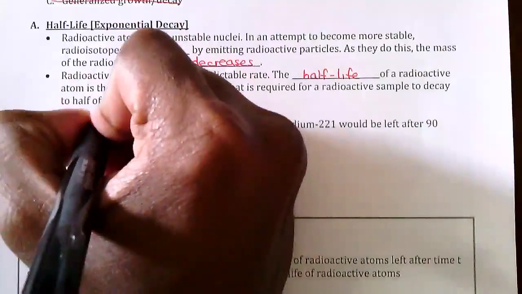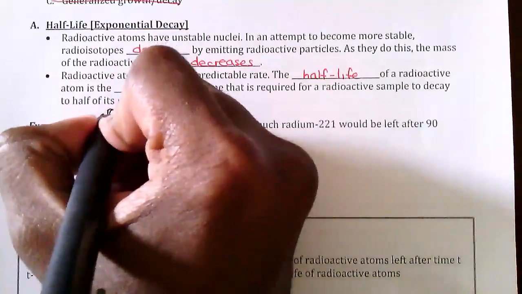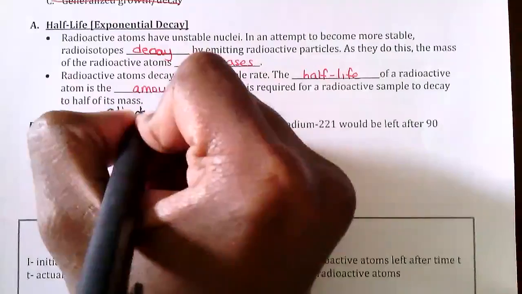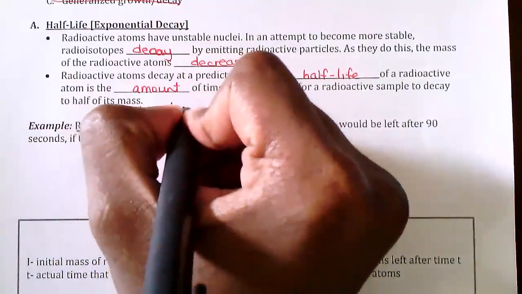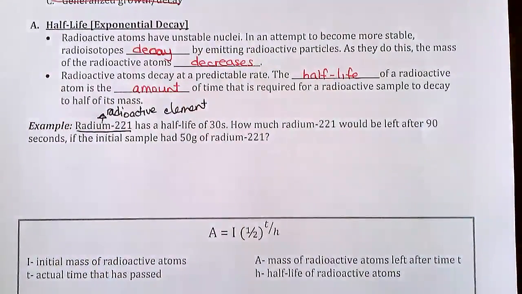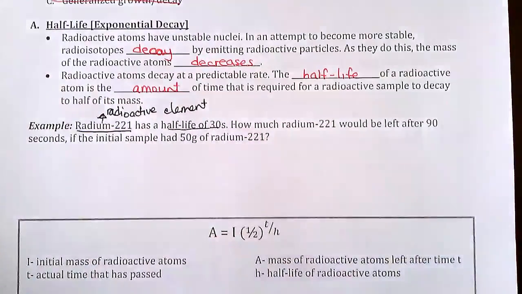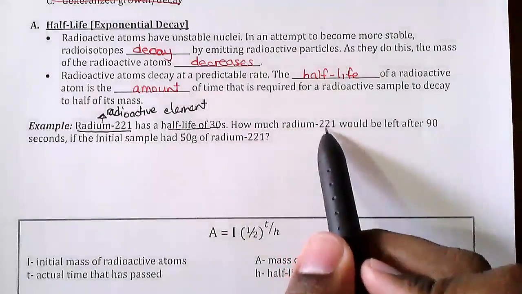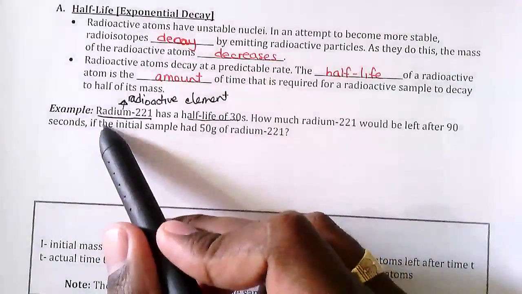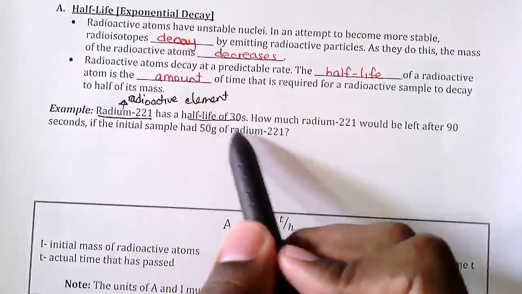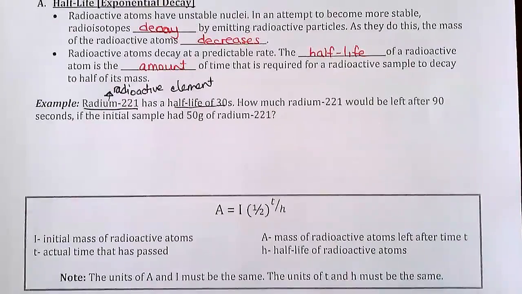Because it has a half-life, again, you can deduce that this is a radioactive element. So it's radioactive, it has that unstable nucleus. That nucleus is constantly breaking down to become more stable, and its half-life is 30 seconds, which means it takes 30 seconds for a mass of radium-221 to be decreased to half its mass. How much radium-221 would be left over after 90 seconds if the initial sample had 50 grams of radium-221?